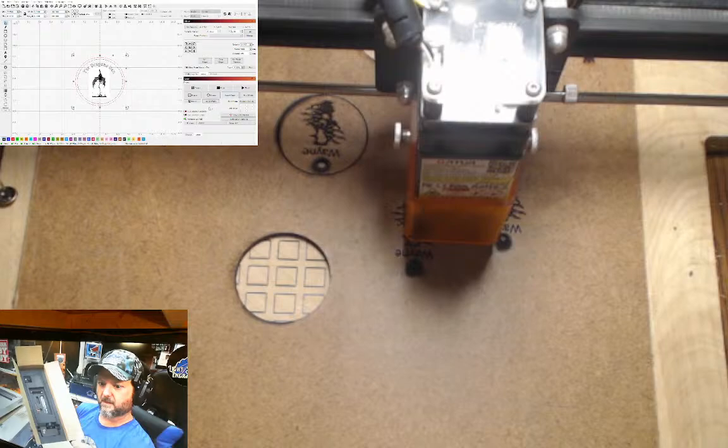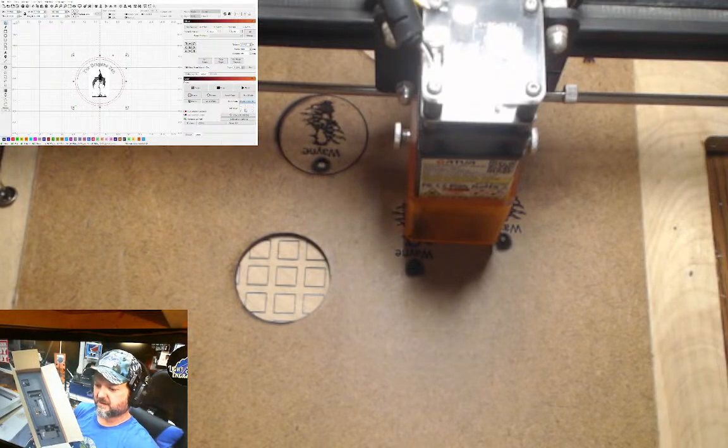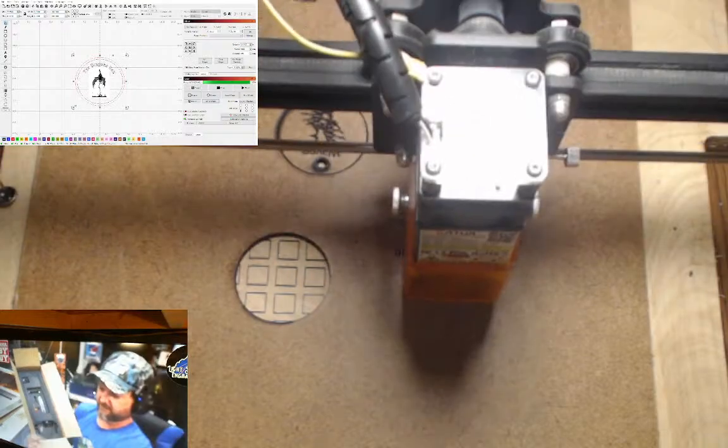No. Hold on. There's your standard inches, and I just caught a glimpse of it. And on the other side is your millimeters. Awesome.